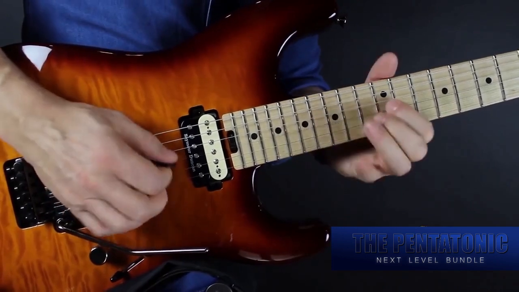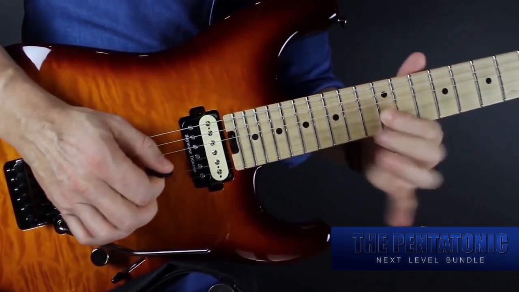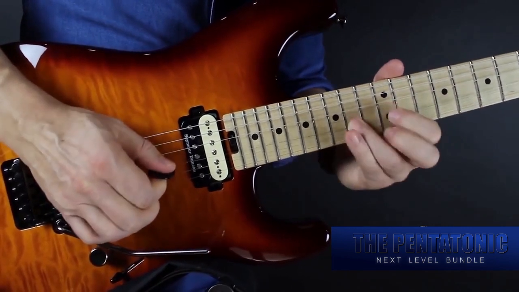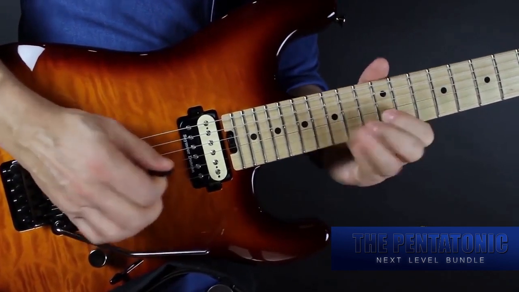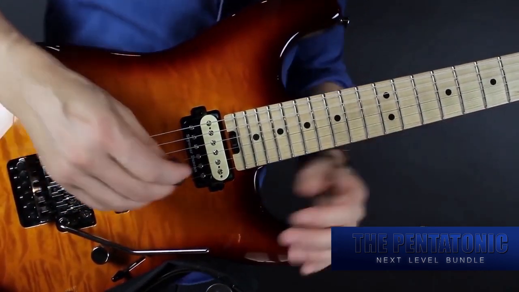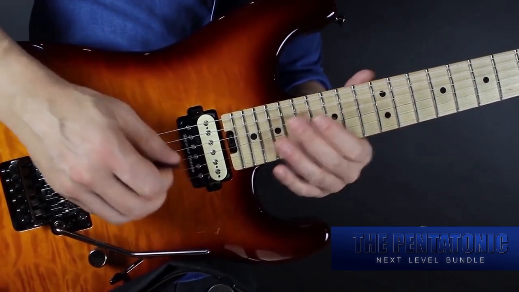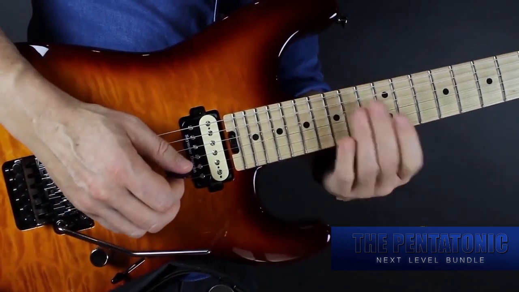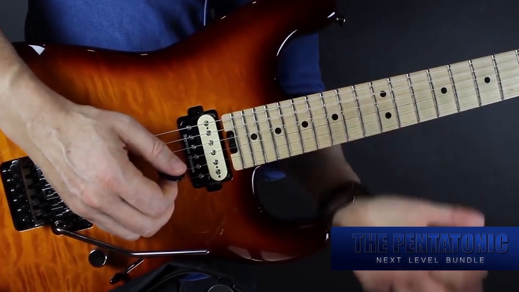See, notice? It's hard to play the same old stuff that you've been playing over and over again when you apply a rule like that.